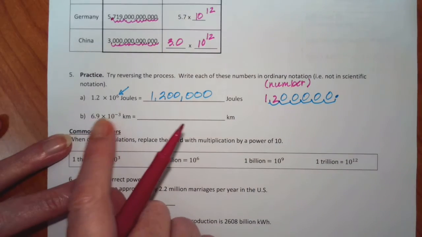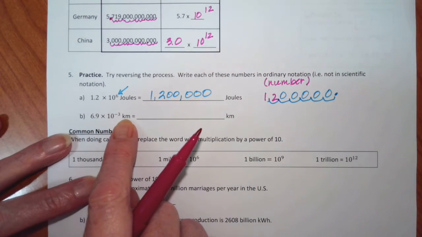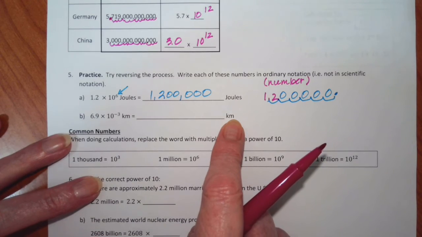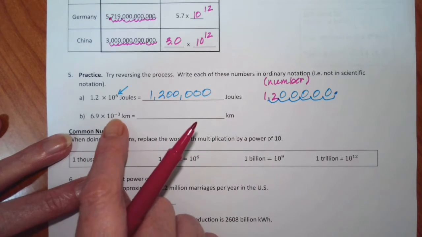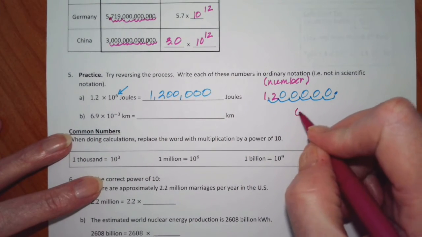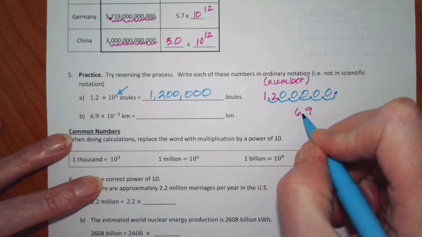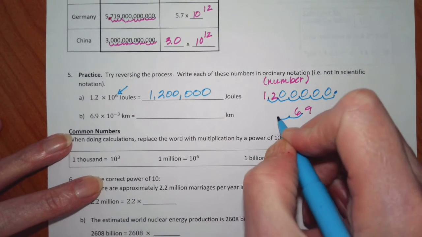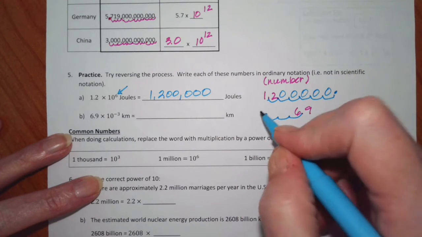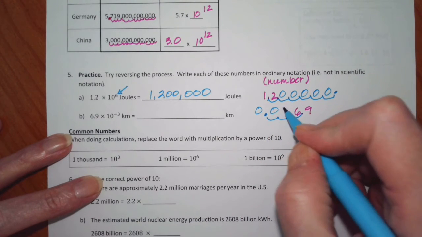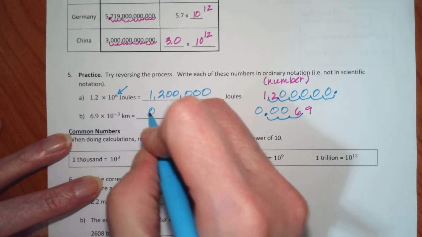If I want to turn 6.9 times 10 to the negative 3 kilometers into a number, this is a small number, so I'm going to start with 6.9, and I want to take this decimal and move it 1, 2, 3 places to the left, so this becomes 0.0069.